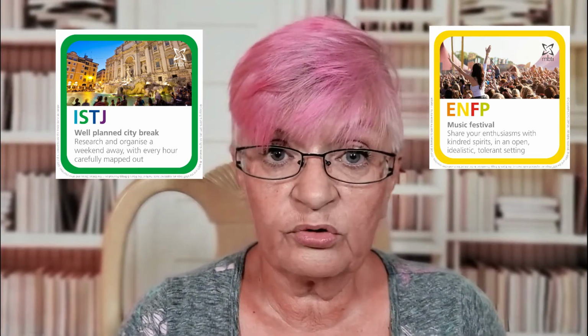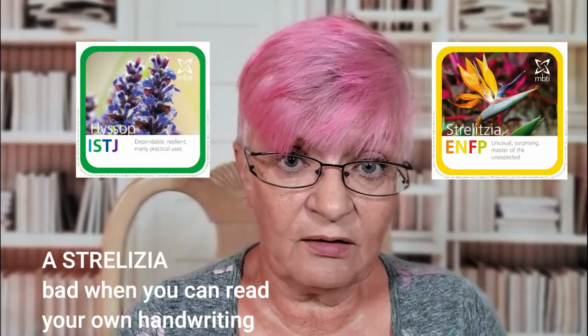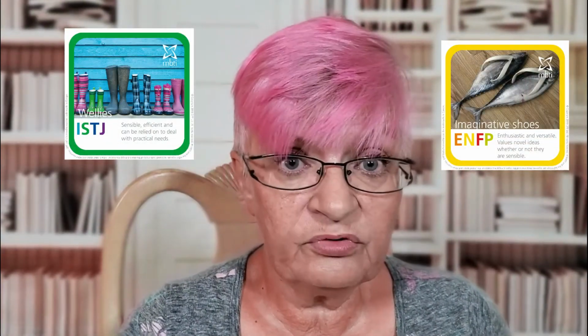And from the bakery, we have a rich fruit cake on one side and a mix of muffins on the other. For a holiday or a vacation, the ISTJ would go on a well-planned city break, while the ENFP would go to a music festival. As a drink, we have a 15-year-old malt whiskey versus a cocktail. And as a plant, we have a hyssop versus a strelitzia, or a bird of paradise. And finally, as a shoe, we have the wellies or rain boots versus the very imaginative shoe.